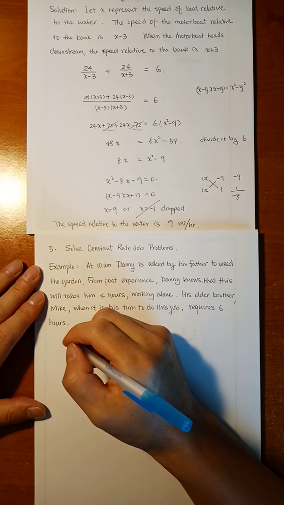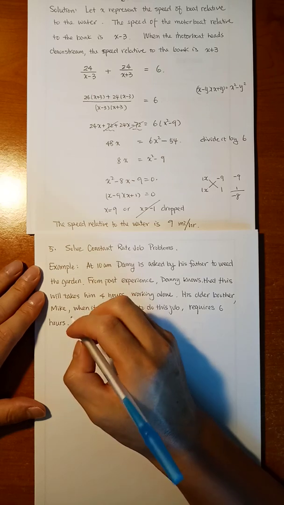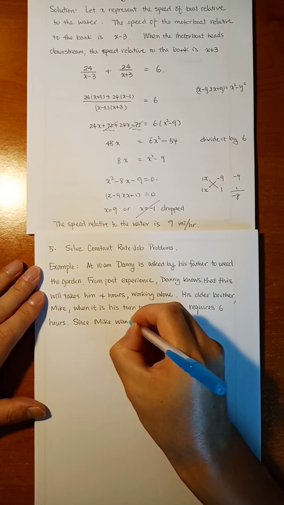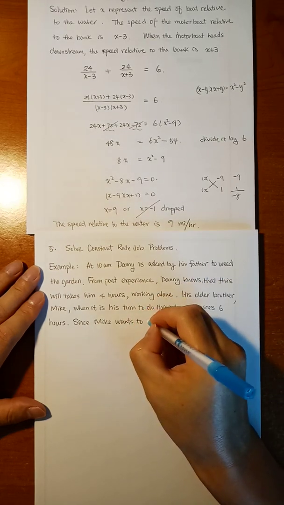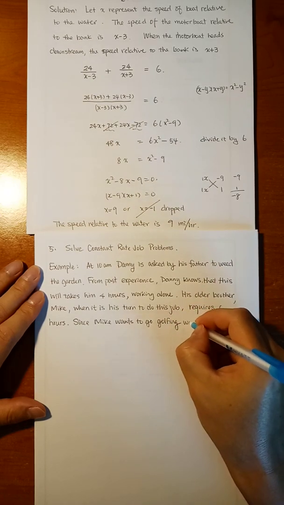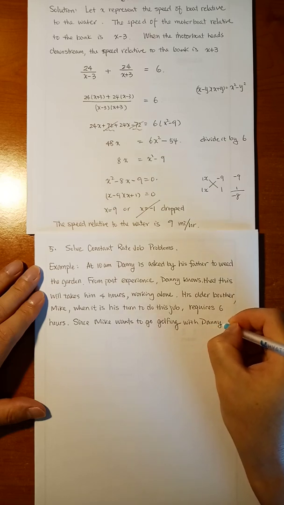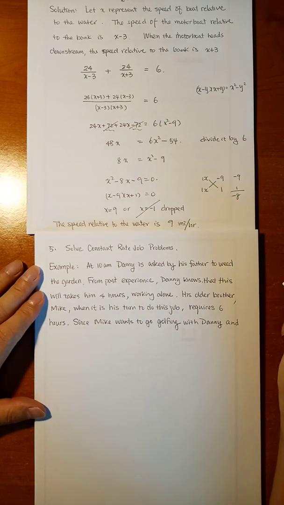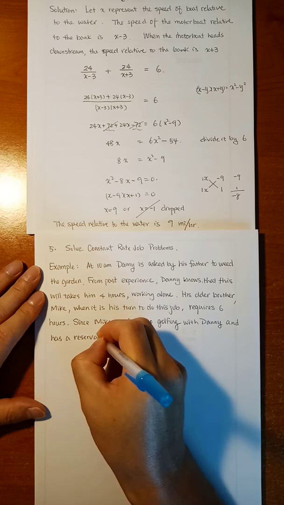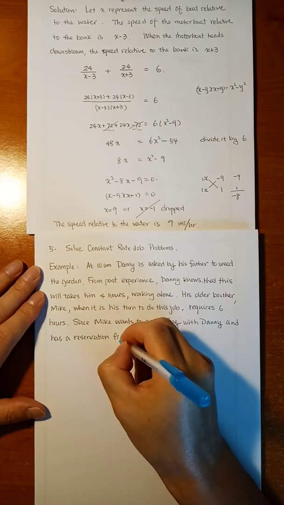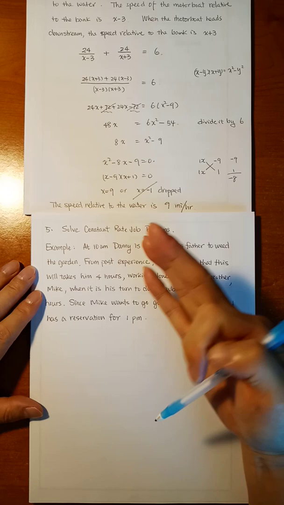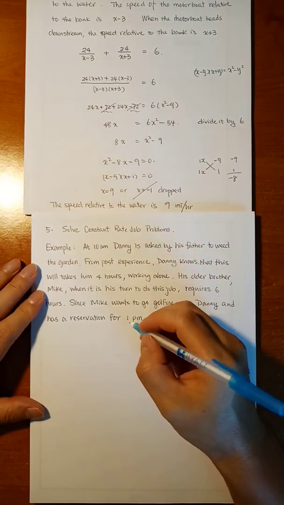Since Mike wants to go golfing with Danny, and has a reservation for 1 p.m. Okay, so 10 a.m., 1 p.m., they're only 3 hours. He agrees to help Danny.